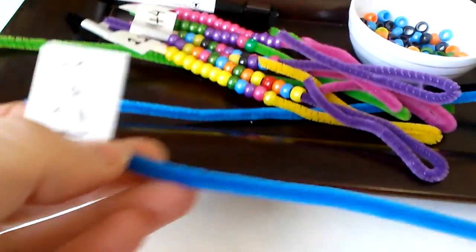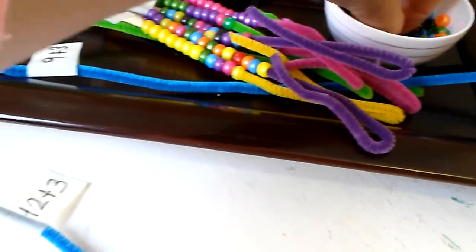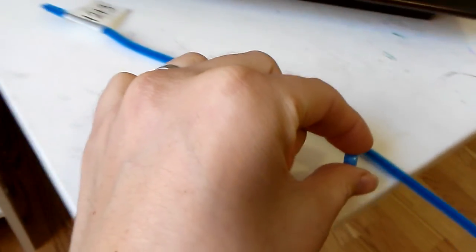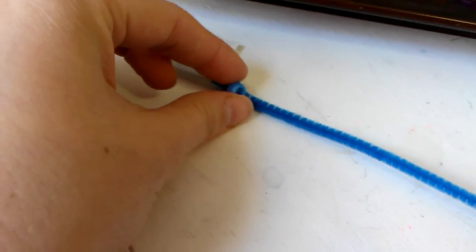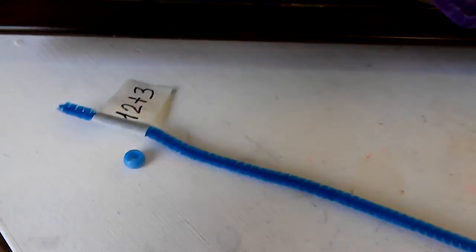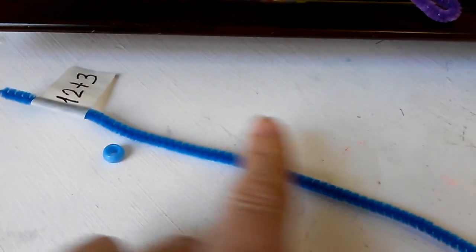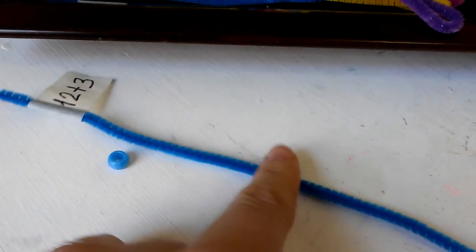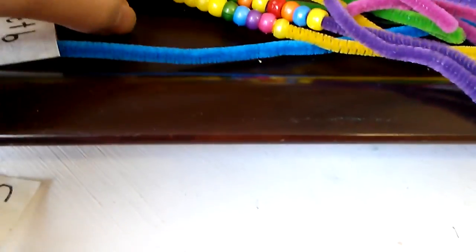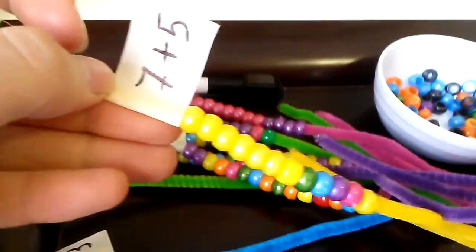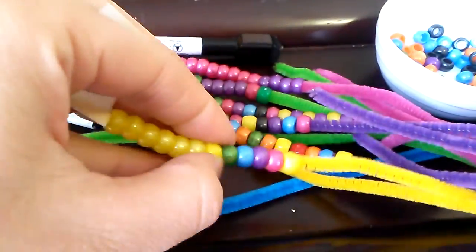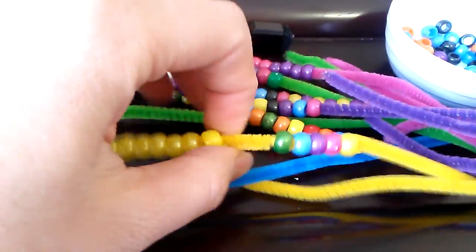So 12 plus 3, and then you have to put first 12 beads in, so it's a little bit of a fine motor skill activity, and put 12 beads in, and then plus 3, and then she adds 3 more. And I have them separated, like, let me show you here. So 7 plus 5, so she put 7 first, and she had like that.